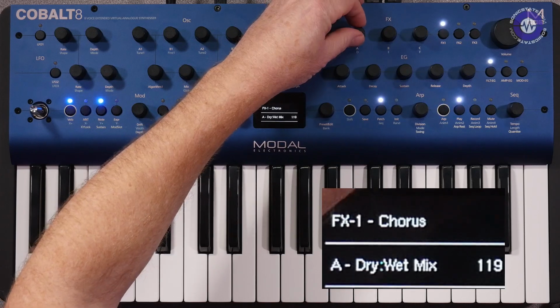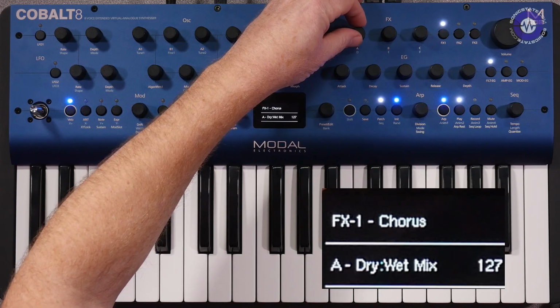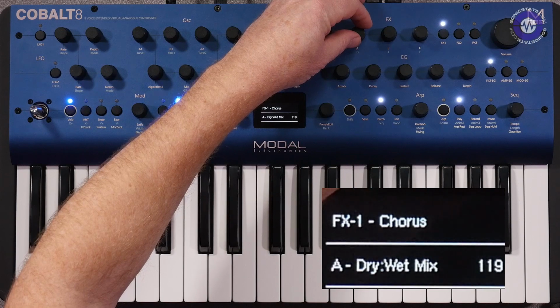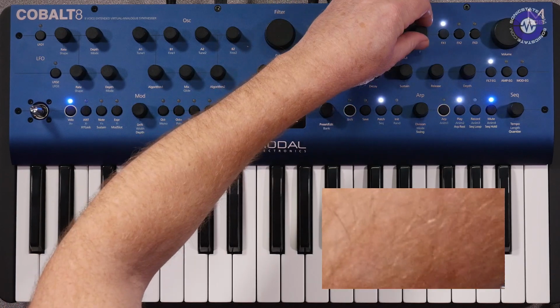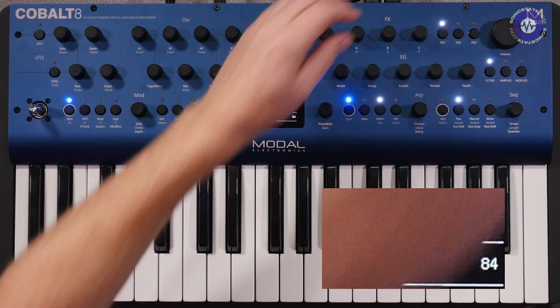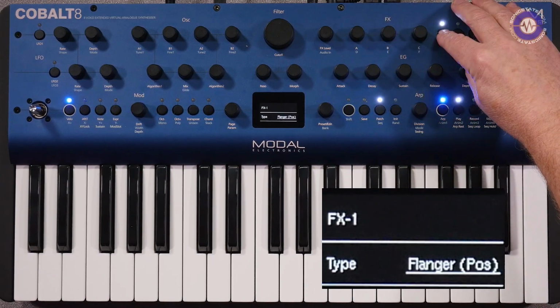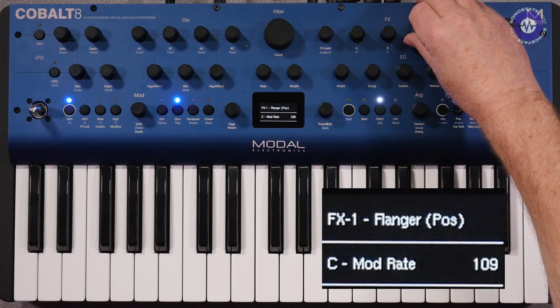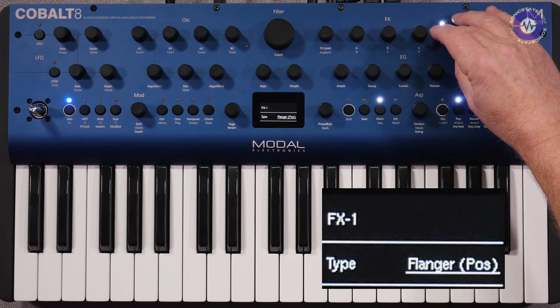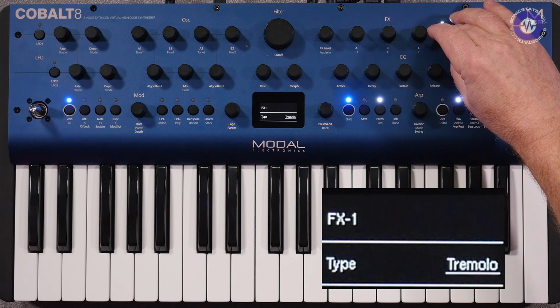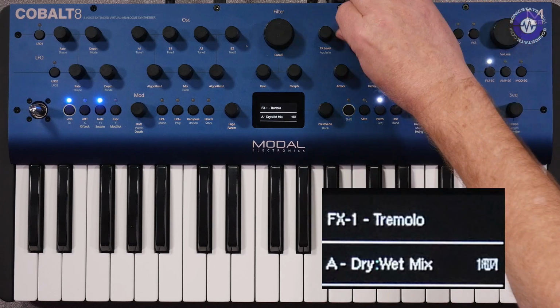You do get a reduction in the overall level, but you can compensate for this in the patch volume if it's not loud enough for you. And you can get some pretty wonky stuff. Nice phaser, flanger, negative, positive, tremolo. Let's take that down.